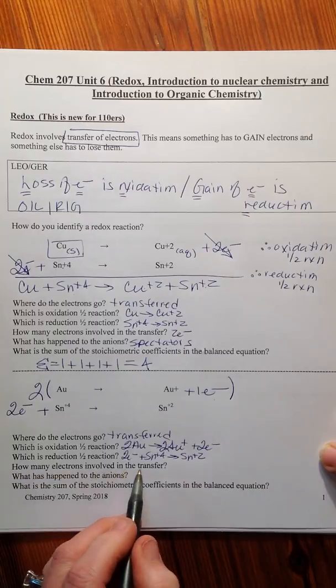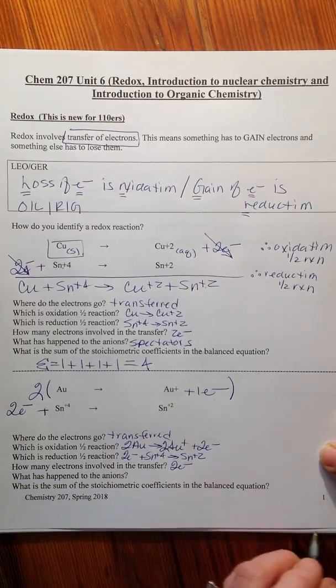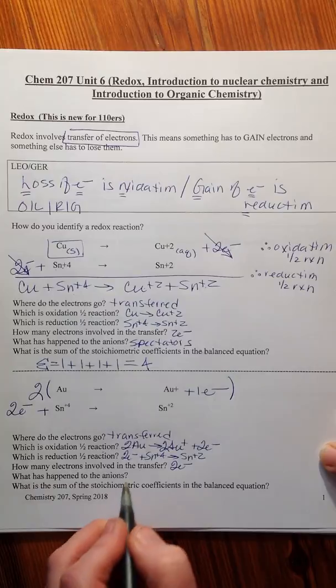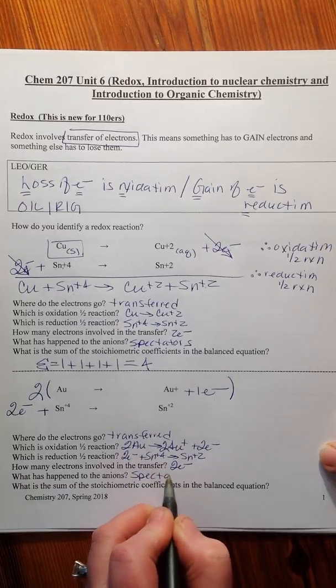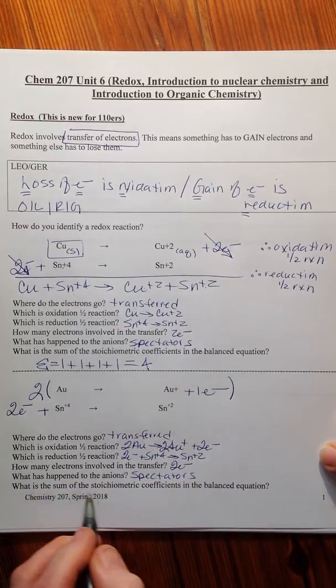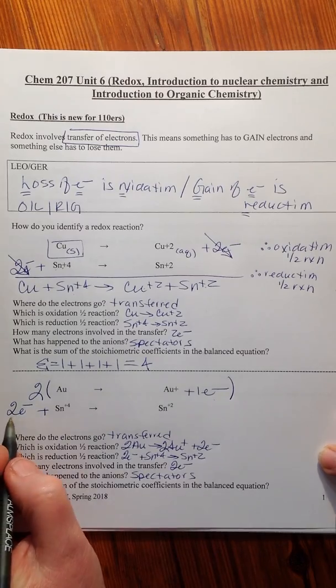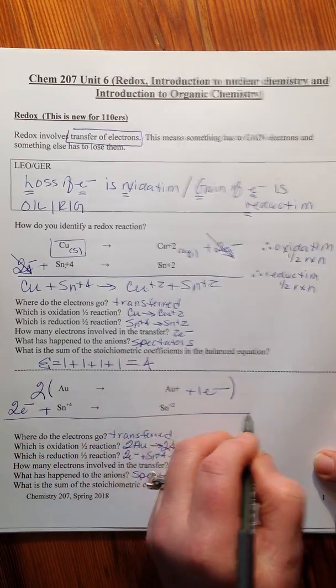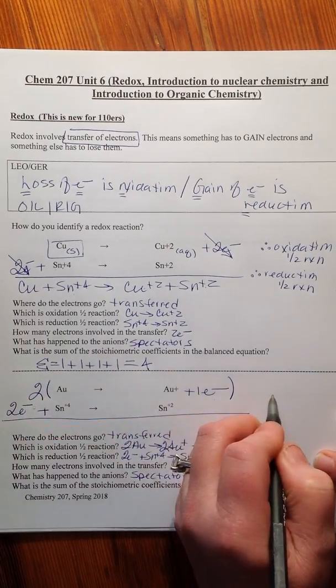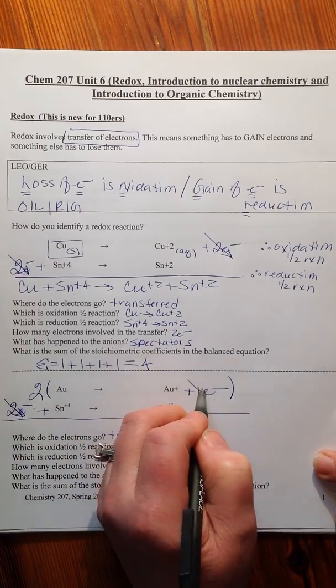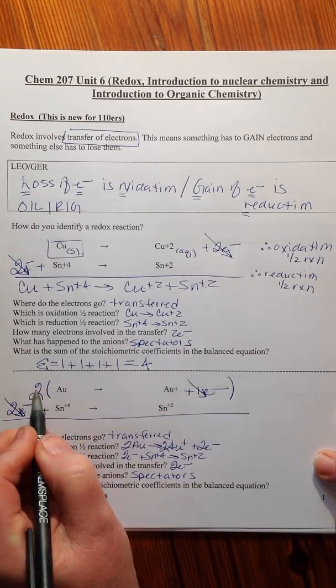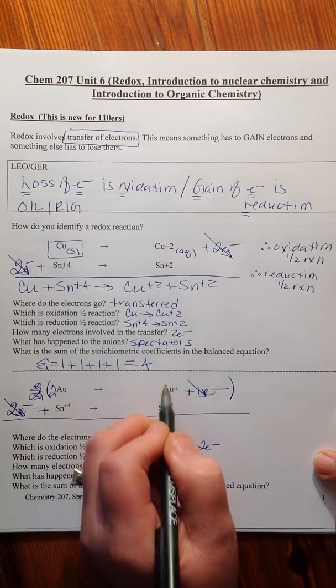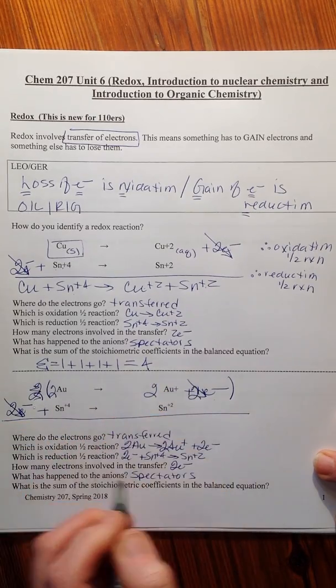How many electrons are involved in the transfer? It has to be 2. What happened to the anions? They are spectators. What is the sum of the stoichiometric coefficients in the balanced equation? When we distribute, the 2 electrons will cancel. So remember, we'll end up with a 2 here, a 2 here, and a 2 there.